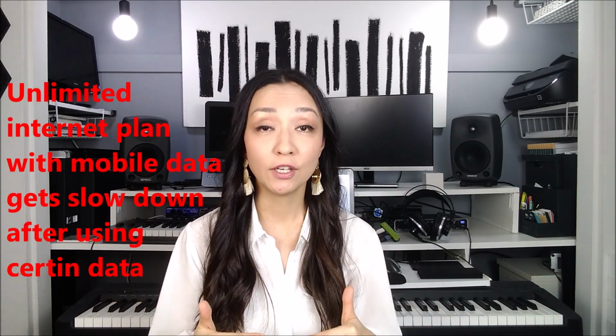And one thing you need to be aware of is the plan that you have with your mobile data, because I know that in the States where I live now, and also in Japan too, we have unlimited internet plans with our mobile phone. But if we use too much internet, then all of a sudden the internet gets very slow.